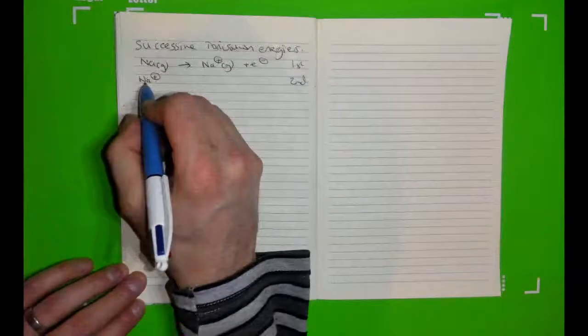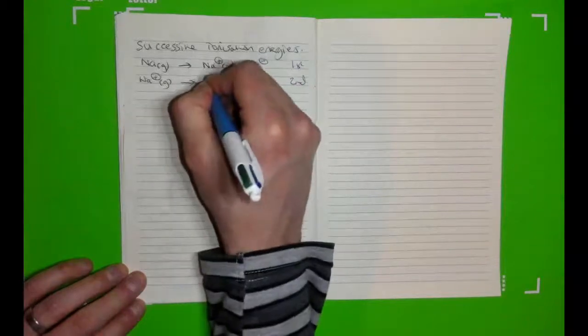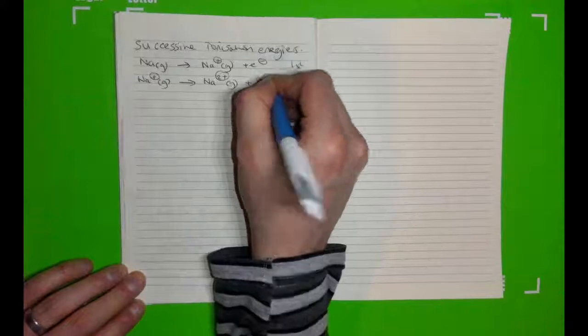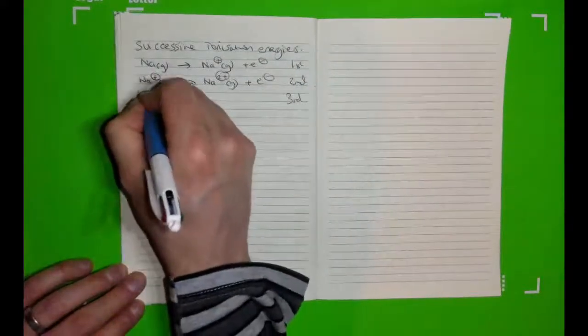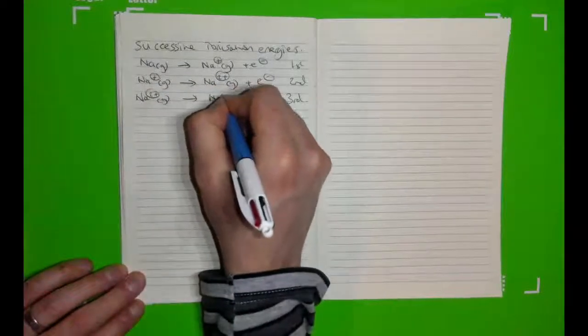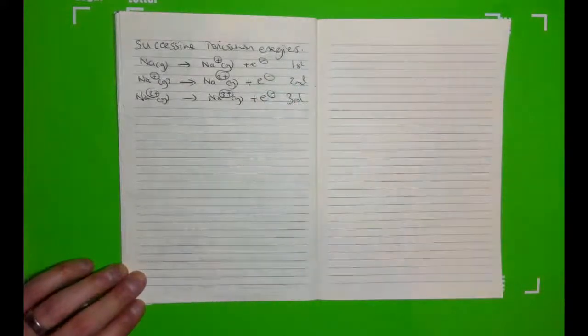So you've already got a singly positive gaseous ion here. And we remove another electron. And the third would be, we take a 2 plus gaseous ion and we remove an electron to make it a 3 plus gaseous ion, and so on.